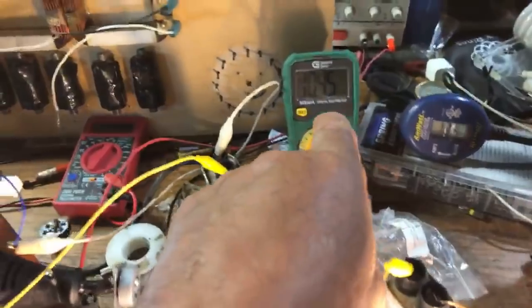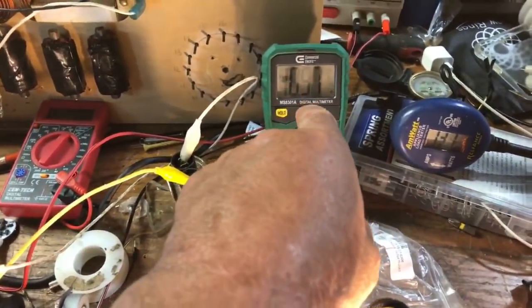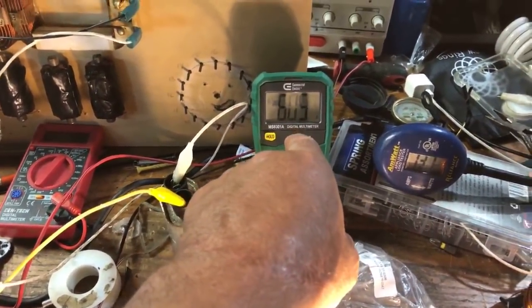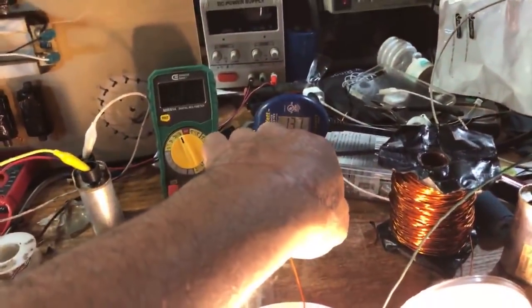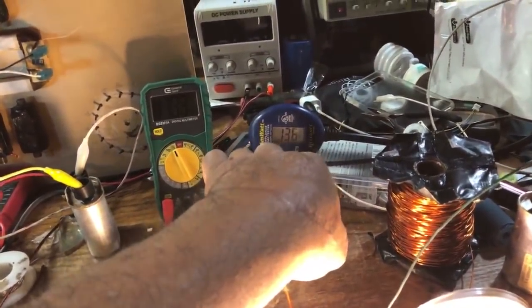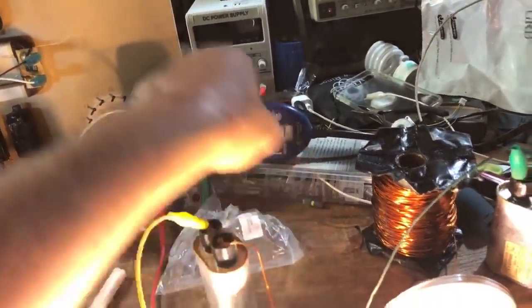We are pulling a fluctuating amperage and we're putting into the Dremel, this is in wattage, 135 watts.